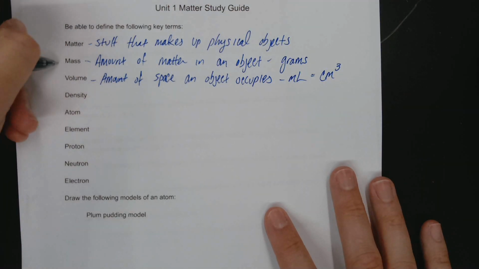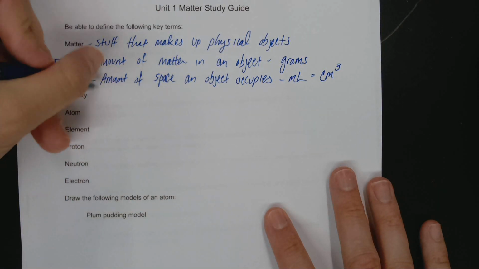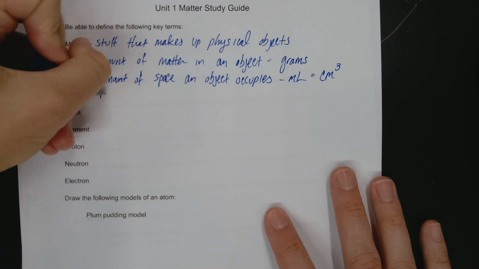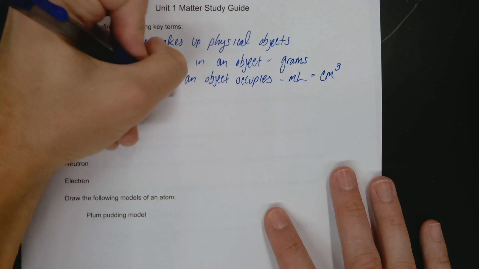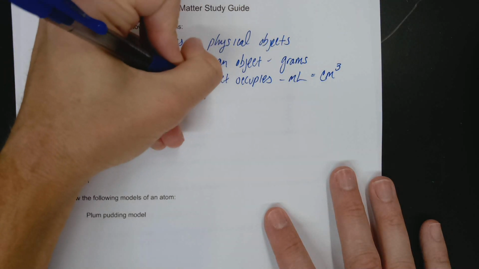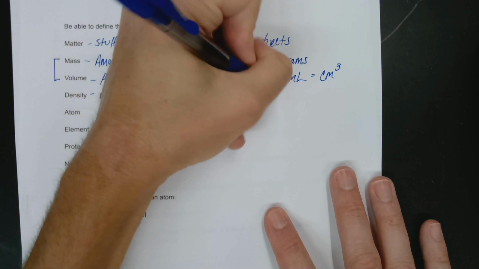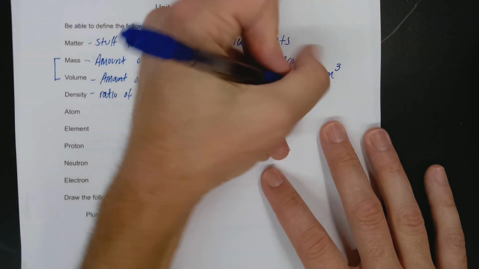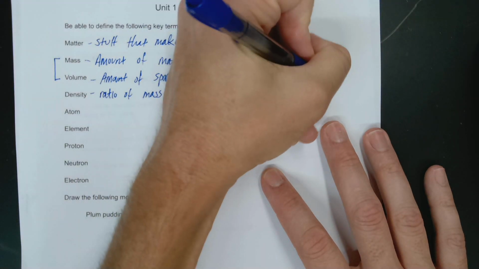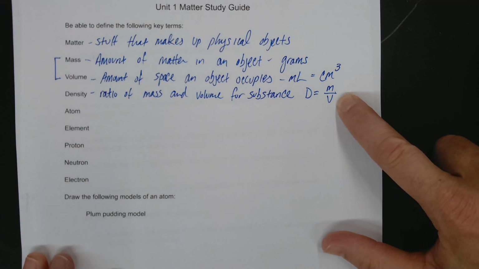Now, something that relates mass and volume is density. So density is the ratio of mass and volume for a substance. And so we had an equation to describe that, and it was density equals mass divided by volume. So that's a ratio right there, mass over volume.